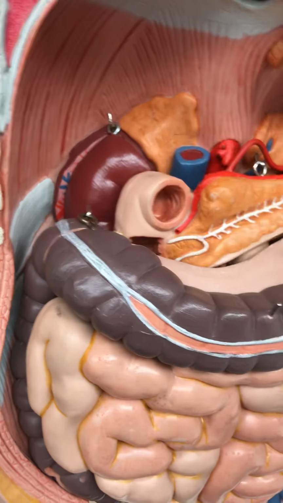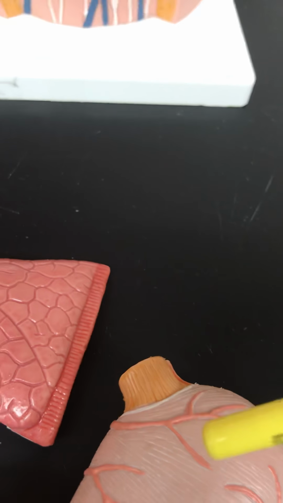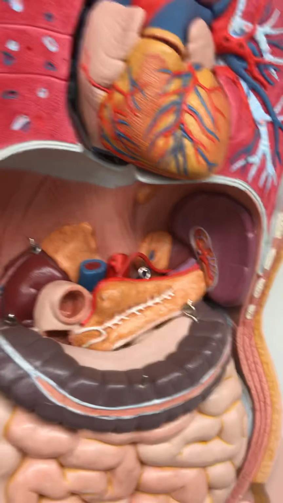We do not have this option with the gastroesophageal sphincter, the cardiac sphincter, and when some of the stomach contents go up into the esophagus, we call this heartburn.